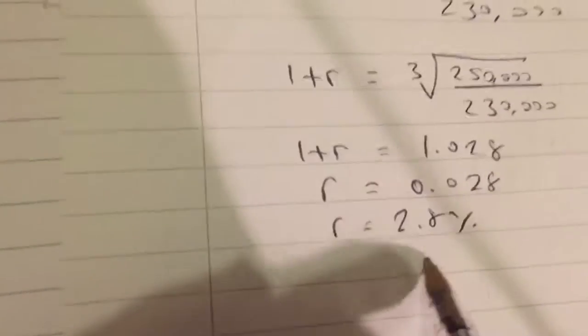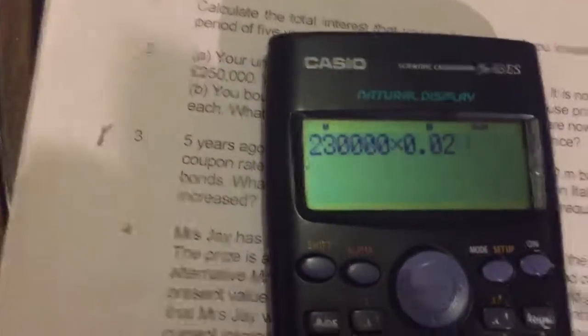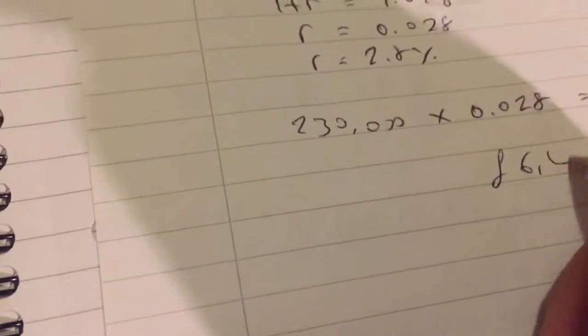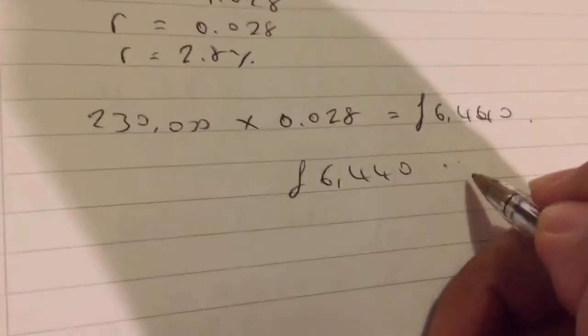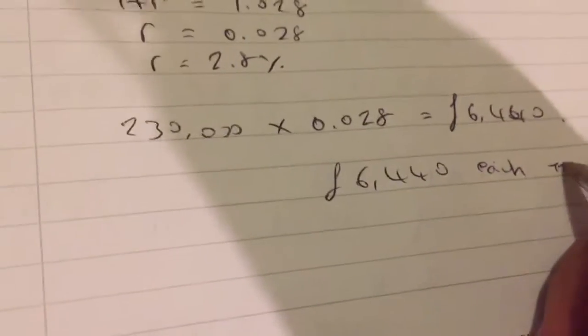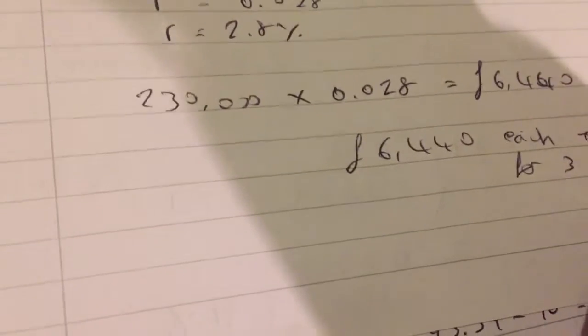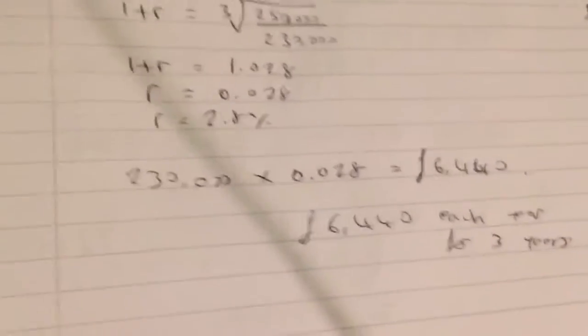So yeah, r equals 2.8%, and basically what you're doing is 230 grand times by 2.8%, which is 0.028, equals 6,440. And on average it's increasing by 6,440 each year for the 3 years. Okay, yeah, that's right.